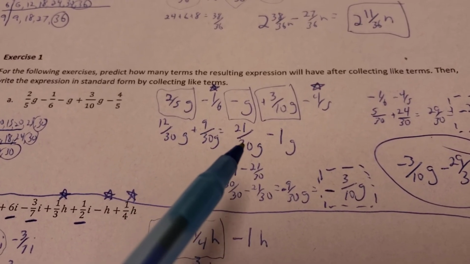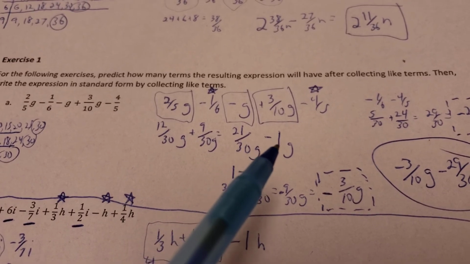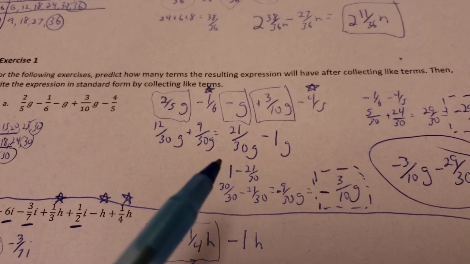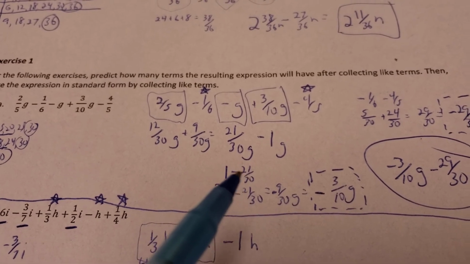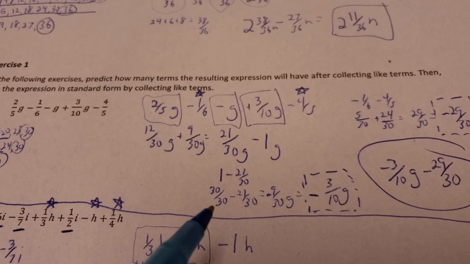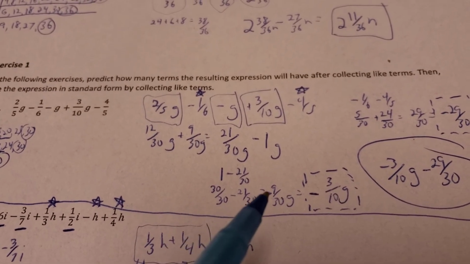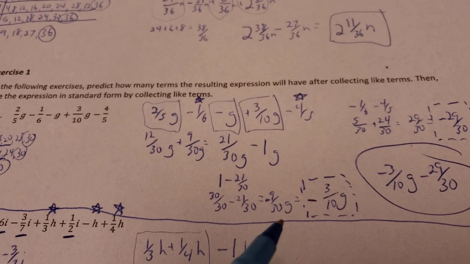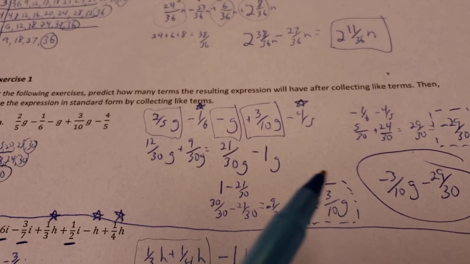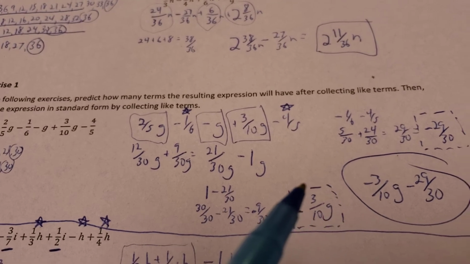Now, remember, there's more negatives here than there are positives, so I know it's going to be a negative answer right over here. So I just take my winning number, the 1, minus 21/30. Well, 1 I got to change into 30/30, so I can actually subtract something. And that leaves me with 9/30, but remember it's going to be a negative. But remember, 9/30 can actually go lowest terms down to negative 3/10 g.